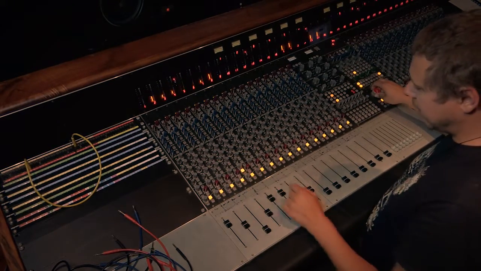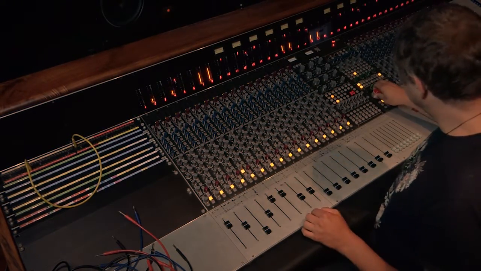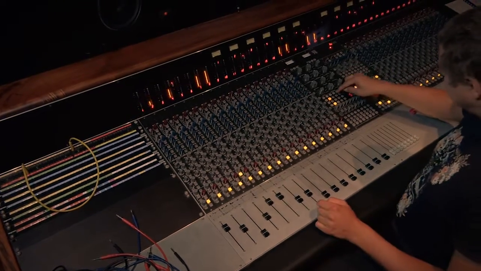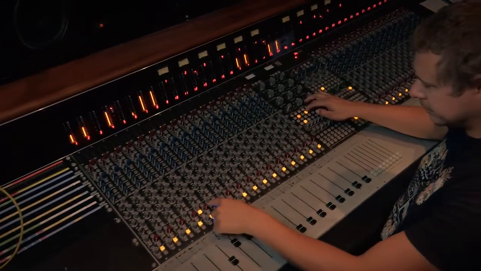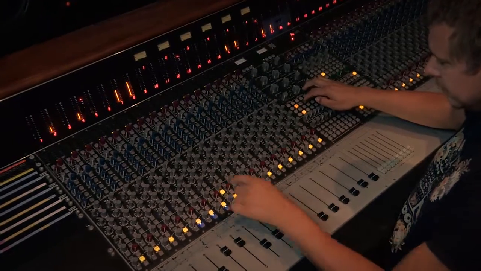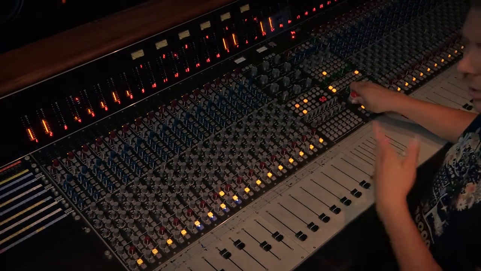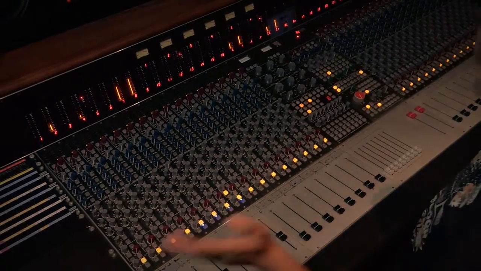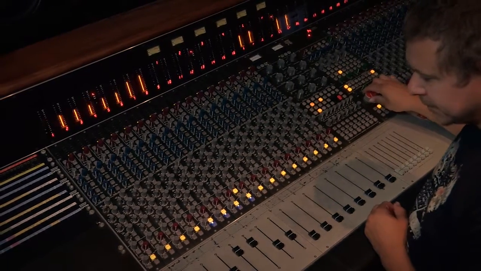I'm going to want to turn panning on for the stereo tracks. So select and panning. And if you're sitting in the studio between the speakers, you'll hear the stereo image widen out.